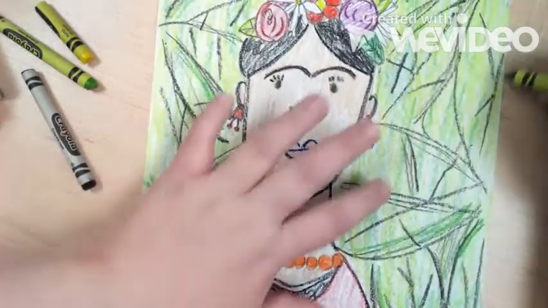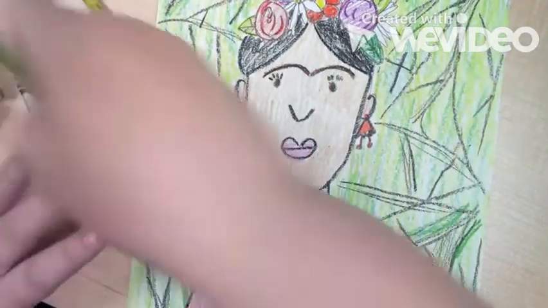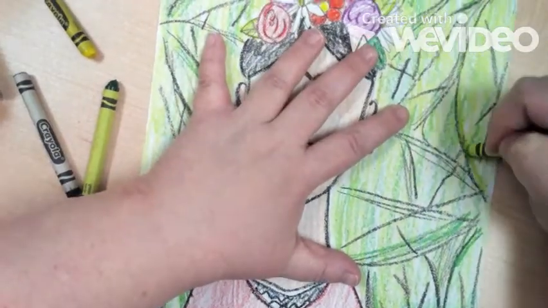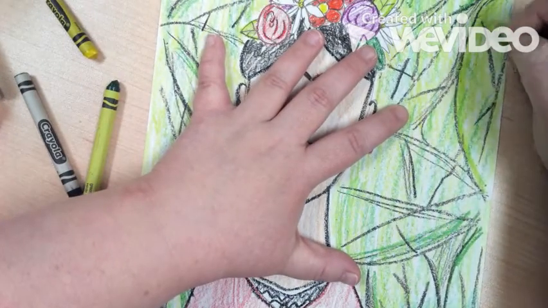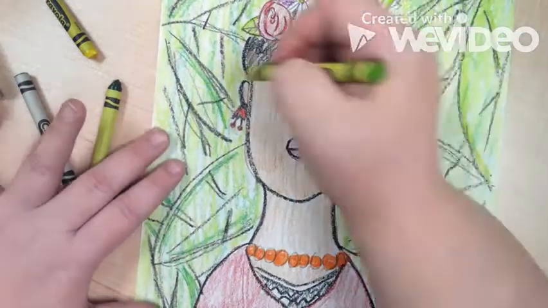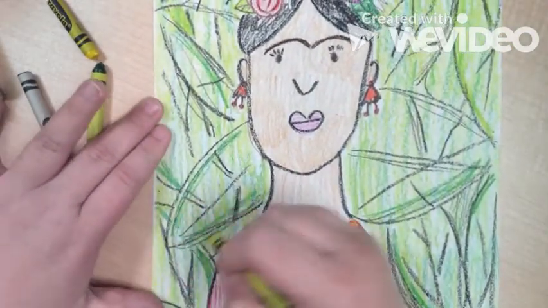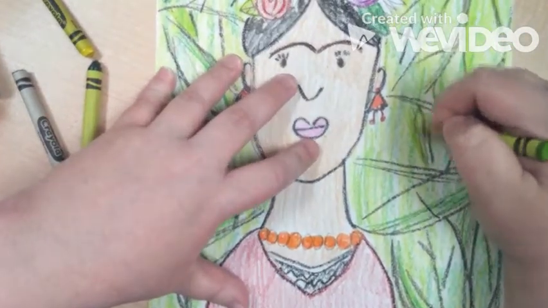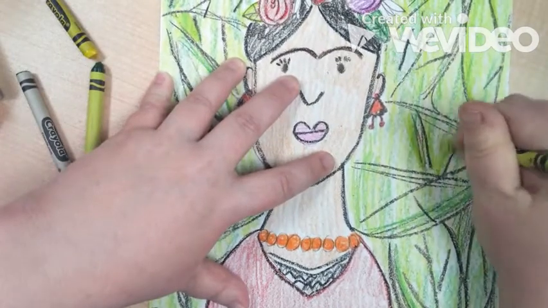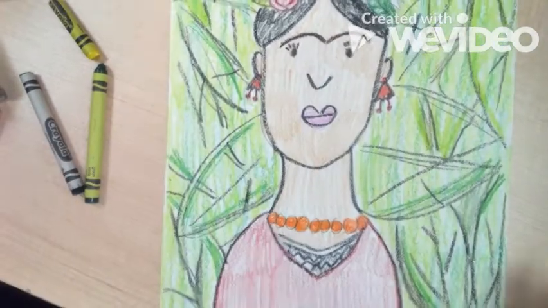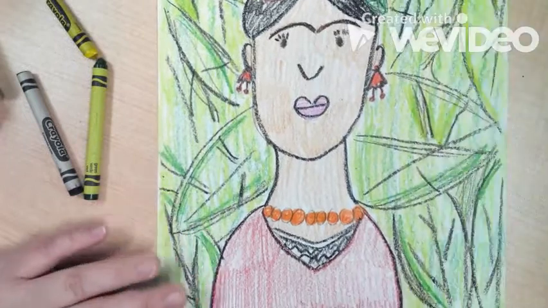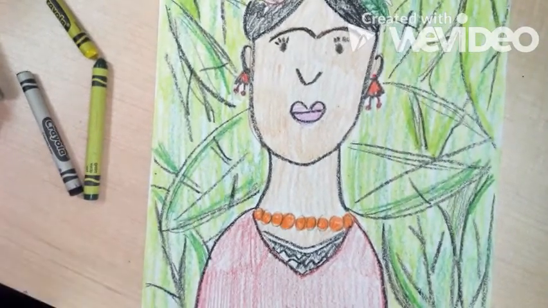And I'm just kind of randomly choosing. Maybe do some darker with the light. Like I said, brown would look cool.